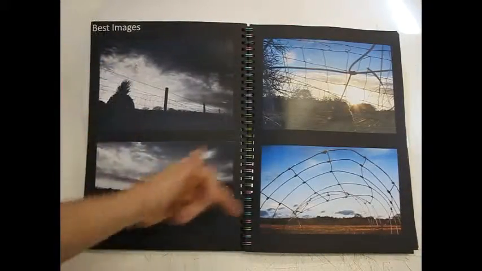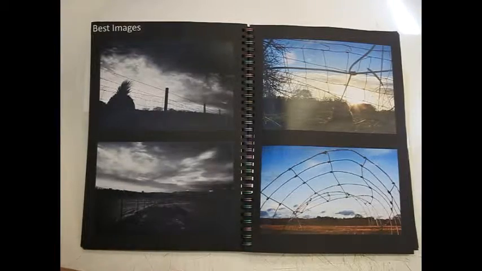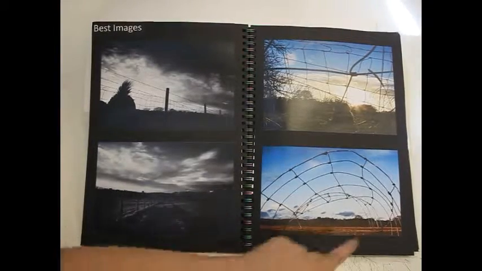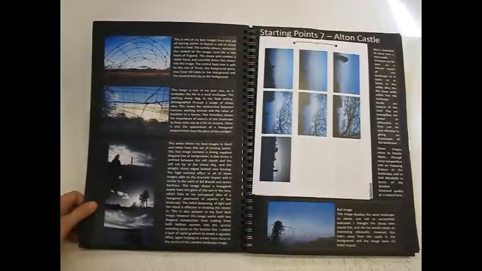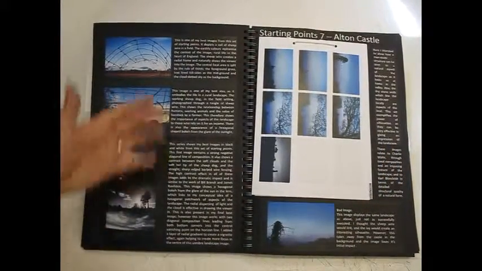Turn over, it does help every so often to have a couple of pages where there's no writing. It's literally a really good document of what you've taken pictures of, and it just shows your flair for that initial starting point. And then an explanation as to why those images were picked.